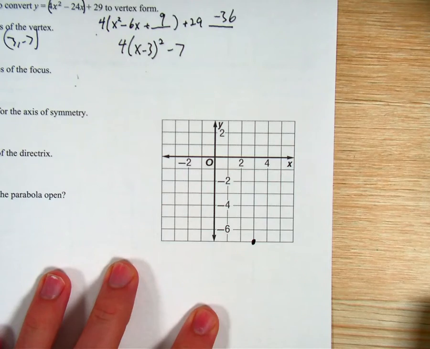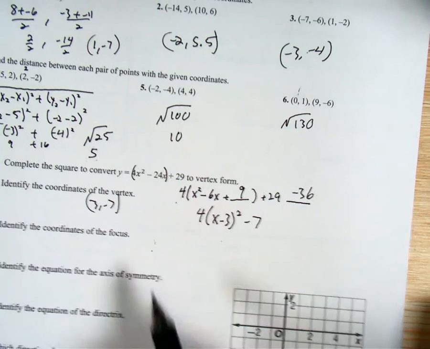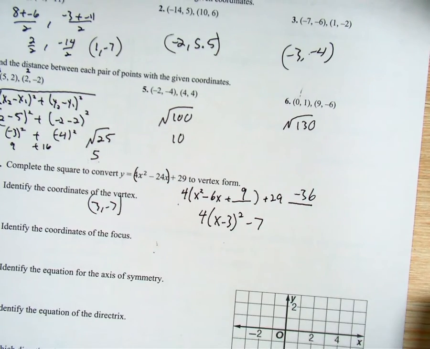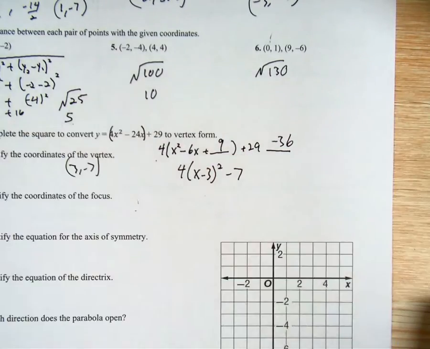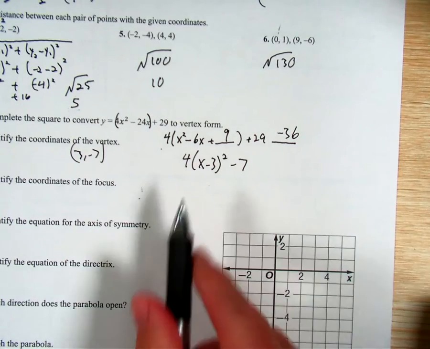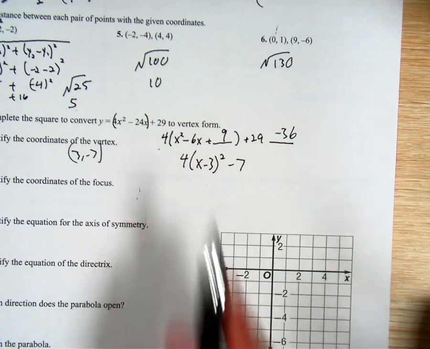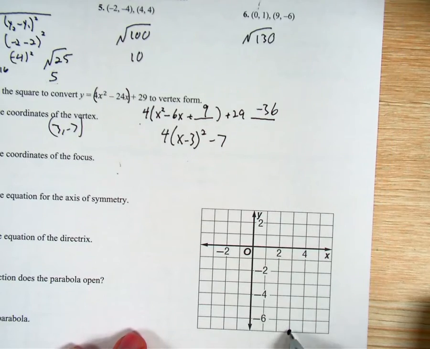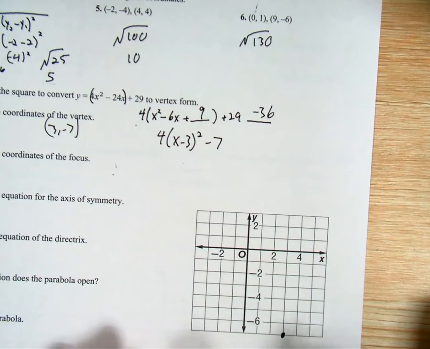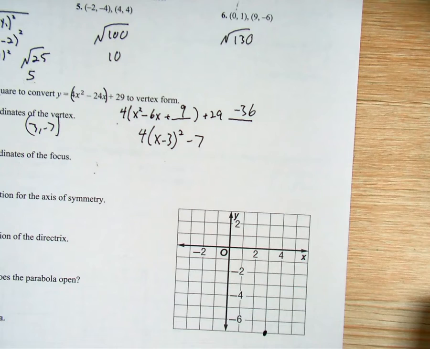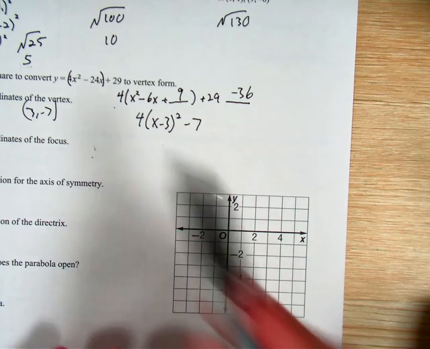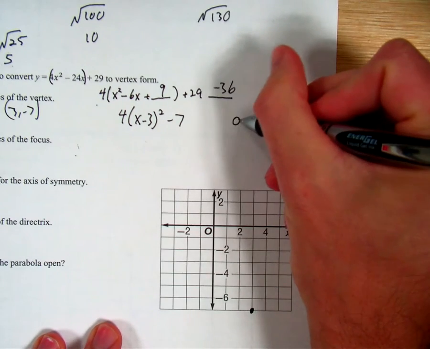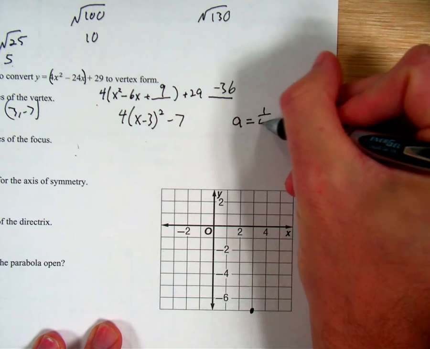Okay. Focus. Okay, it's a tough one. Okay, it's a y equals, so I know it's going to be up or down. Okay, it's a positive multiplier in the front. It's a positive a, so I know it's going to be going up. So my focus is going to be on top here somewhere. Normally, we'll have our c value, our distance between the vertex and the focus. This time we don't. This time we have the a value given to us. Remember, our formula is a equals 1 over 4c.